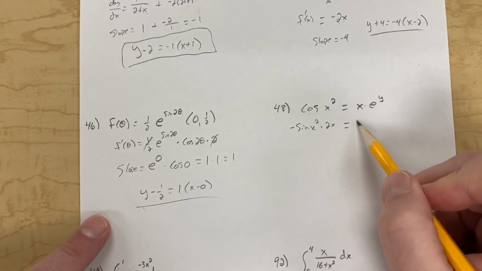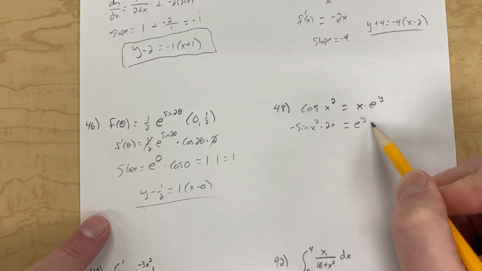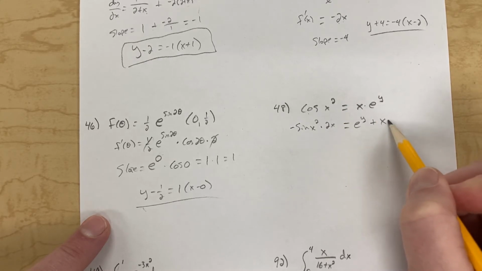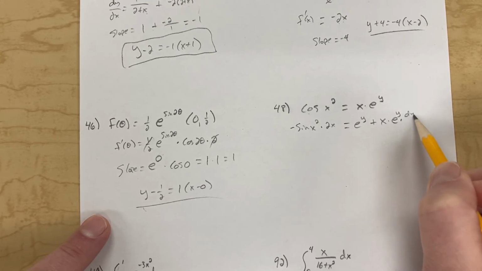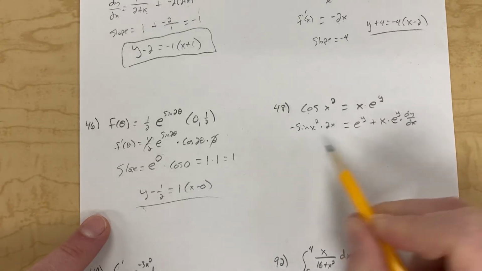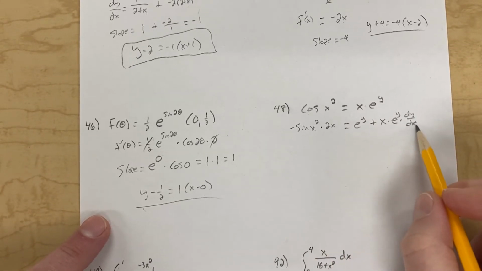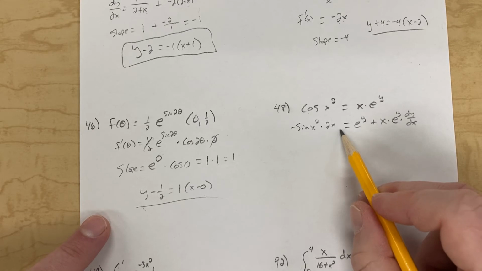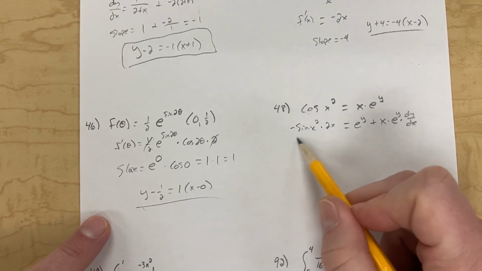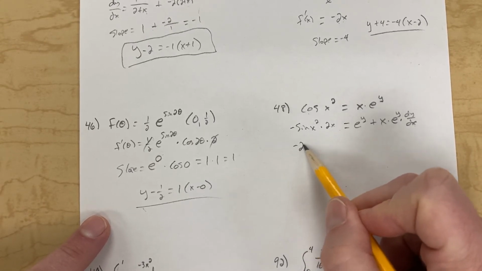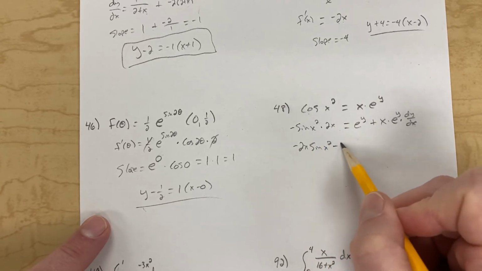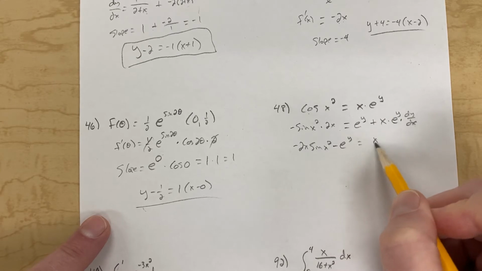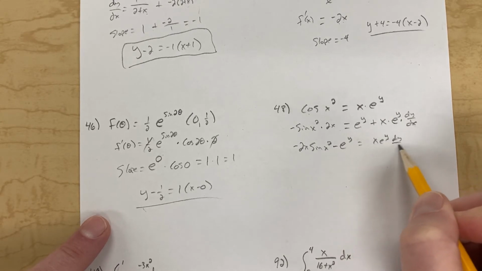So the derivative of x is 1 times e to the y as is, plus x times the derivative of e to the y, which is e to the y repeated, times the derivative of that exponent, which is dy dx. All right, so we want to get dy dx by itself. So I'm going to subtract this e to the y over. I'll go ahead and rewrite that as negative 2x sine x squared. That's this thing here, minus e to the y equals x e to the y times dy dx.